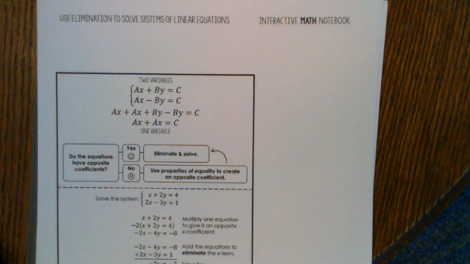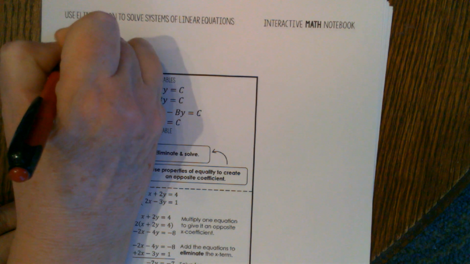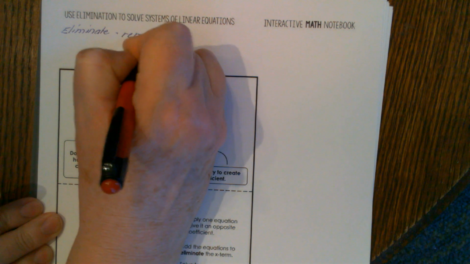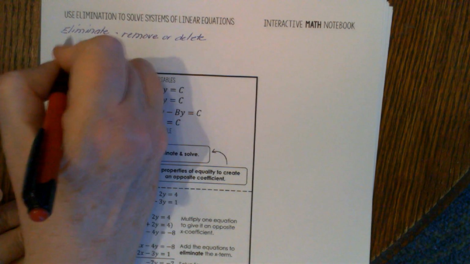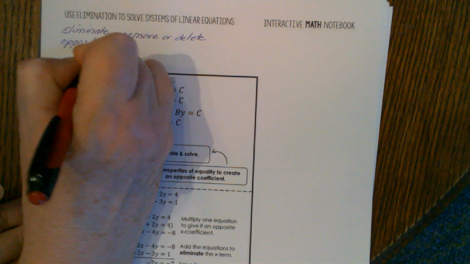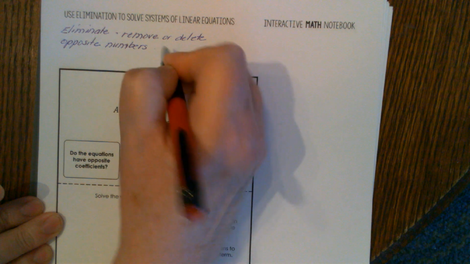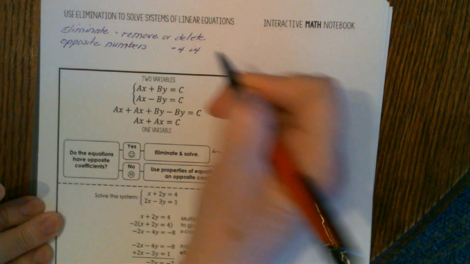Okay, this is a video on how to use elimination to solve systems of linear equations. First of all, we're going to start with a few definitions so that we're all on the same page. Eliminate is remove or delete. Opposite numbers, for example, would be -4 and 4. So one is negative and one is positive.